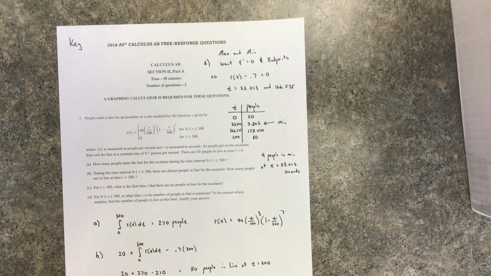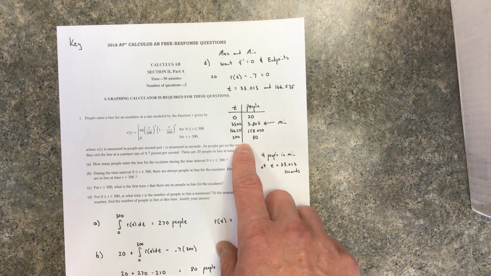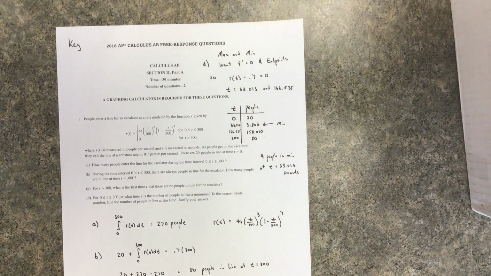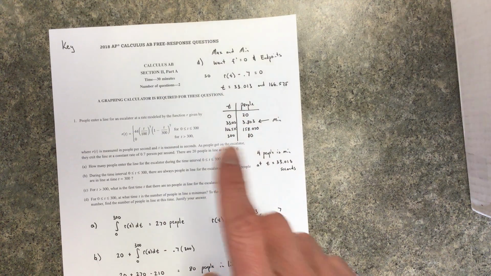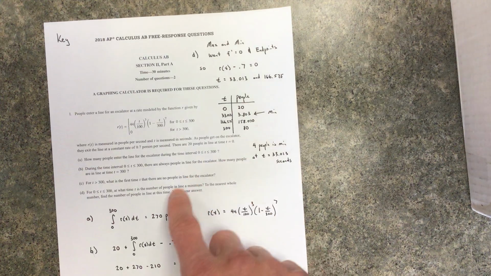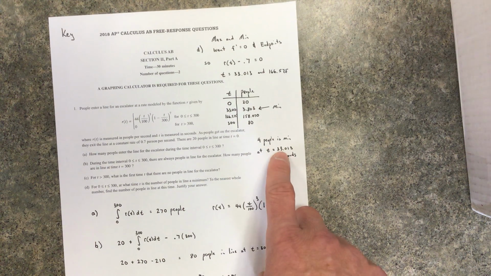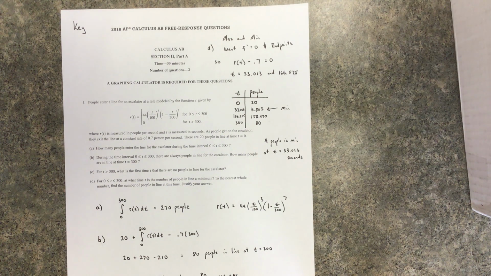I'm going to accumulate from 0 to 33 and add 20 and figure out how many people are in the line at 33 seconds, and do the same thing at 166. Show them that you have this chart. These are the only locations, the only times that could be a min or a max. And then we're like, oh, look at that. That's the minimum, 3.8 people. So our conclusion is that there are 4 people in line at that time, and that is the absolute minimum that occurs.